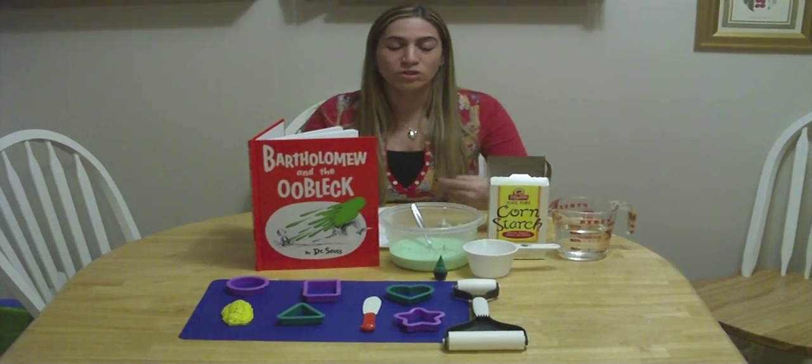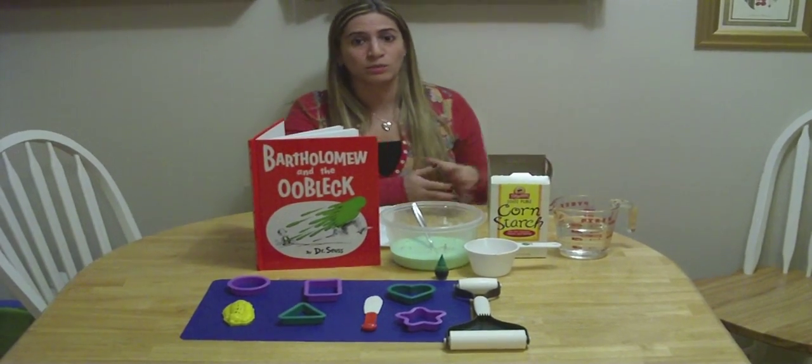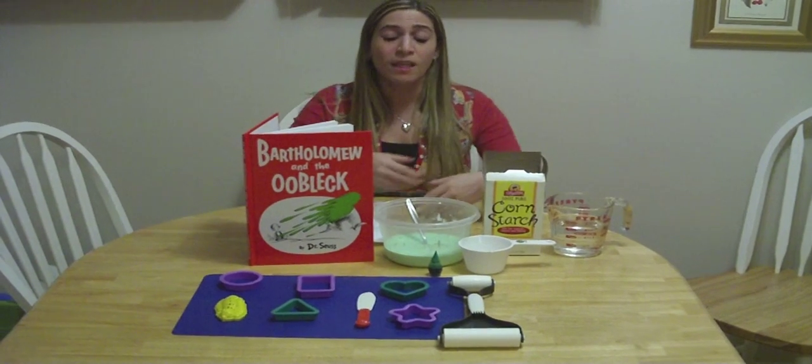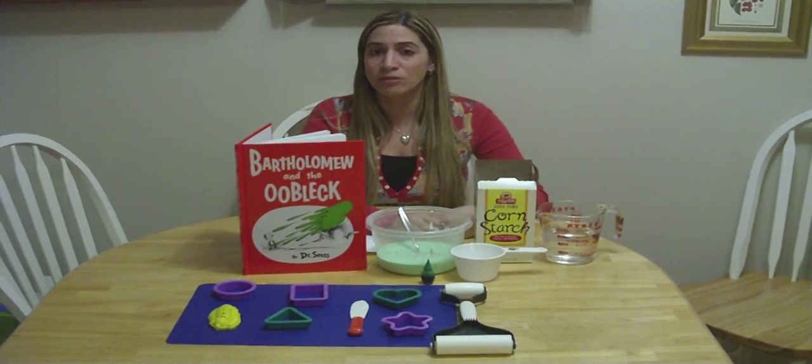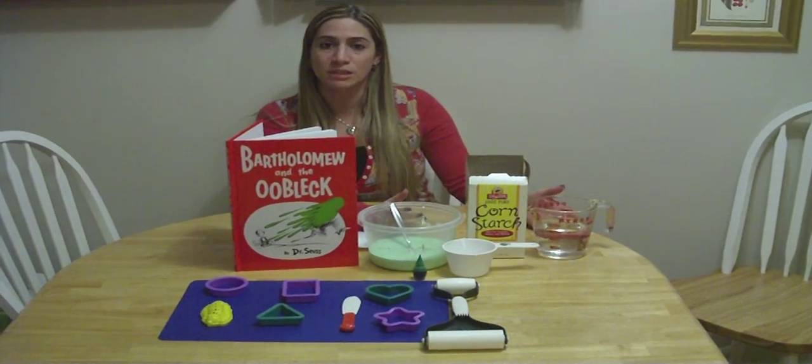about the substance. So first, what I would do is I would refer back to solids and liquids, and we would talk about the chart and remind the children what a solid and liquids are. Then we would put them in groups of 5, and we would use the different materials to make the Oobleck.